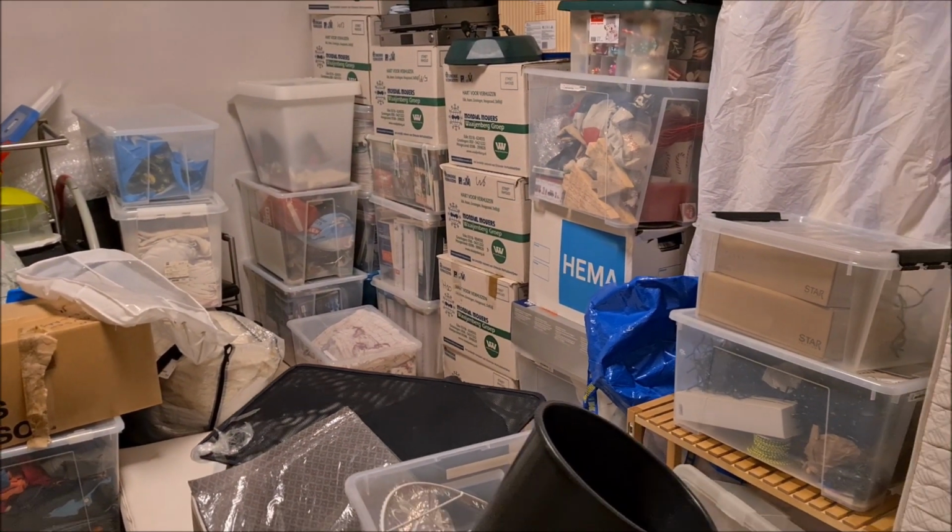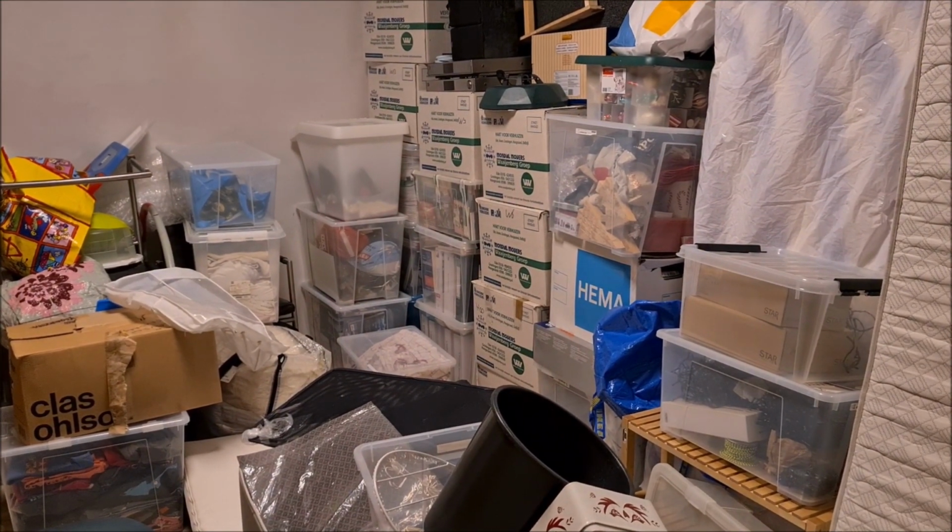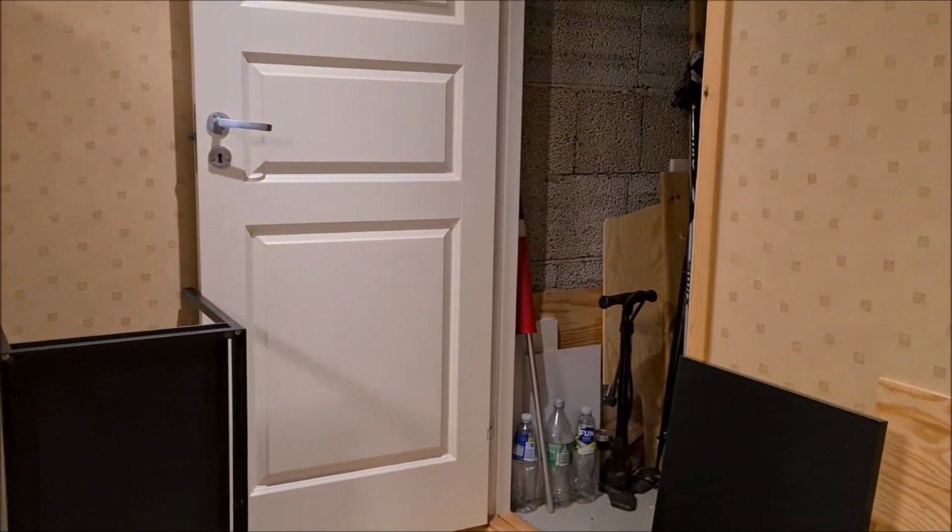So it's about time to go through all of this and clean it out. There's another smaller room on the side here, which is essentially storage for food, but also tools and stuff.